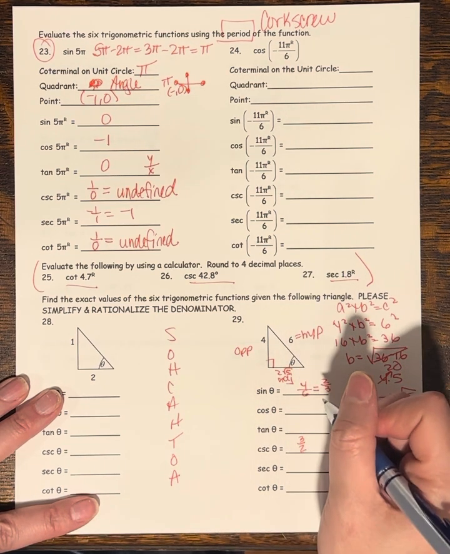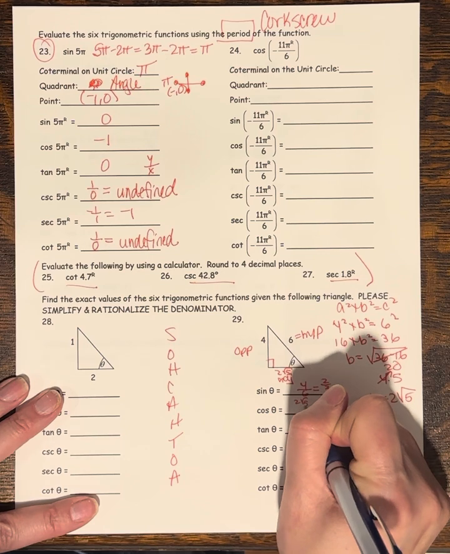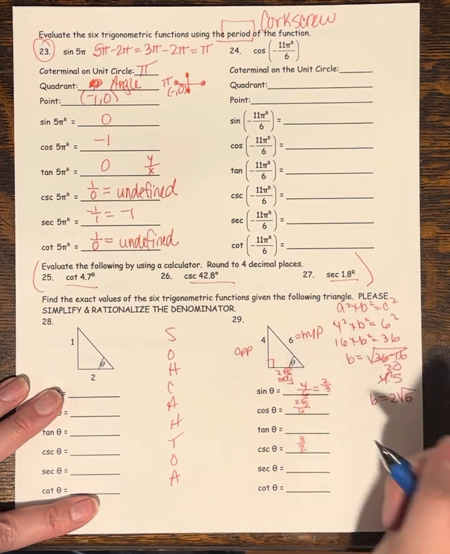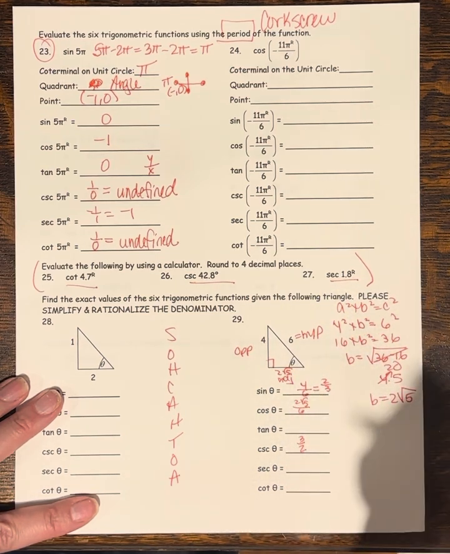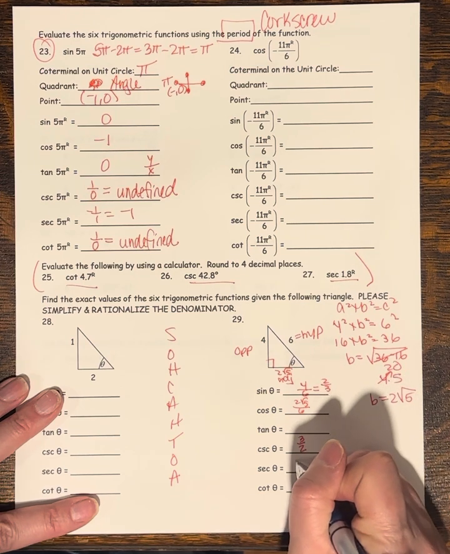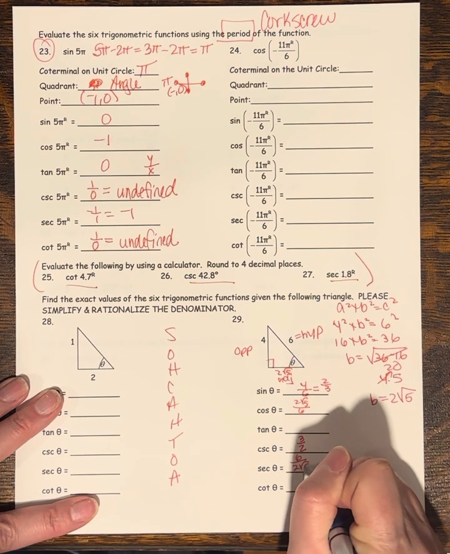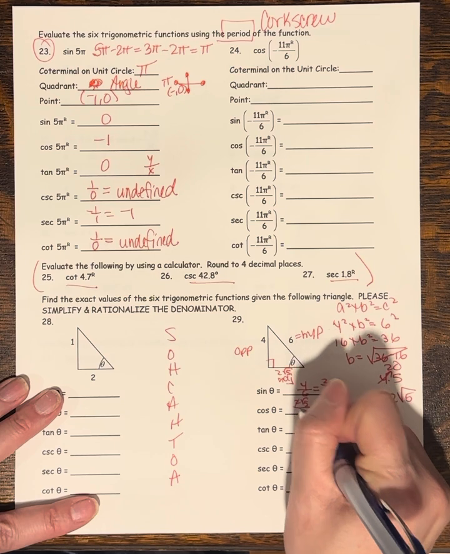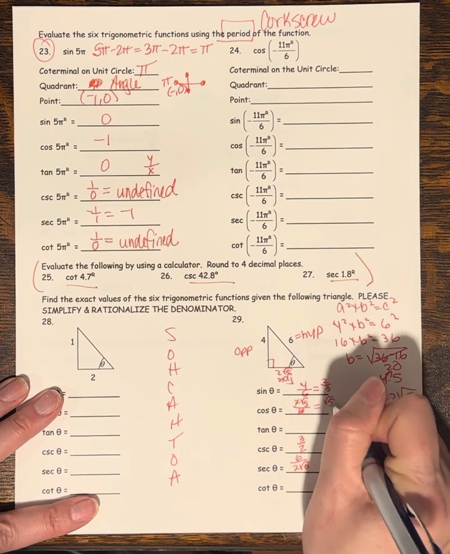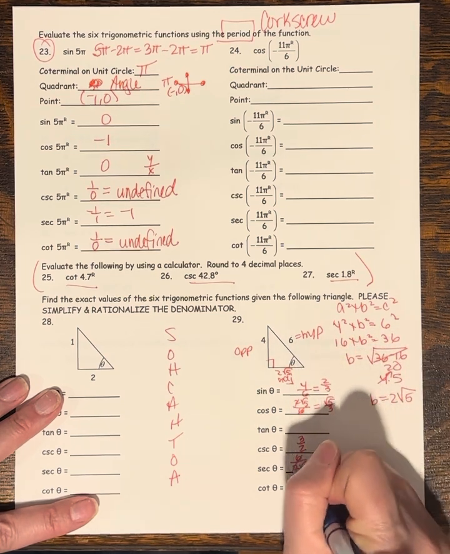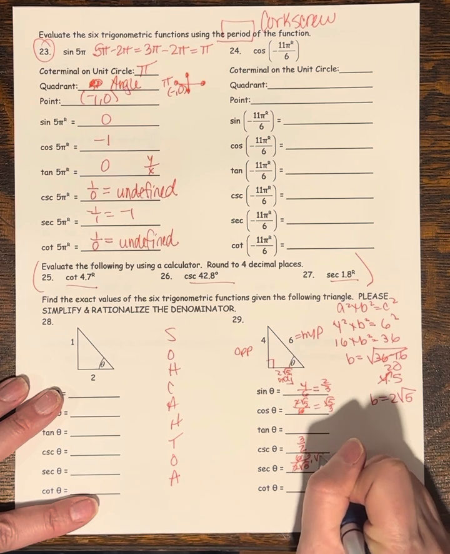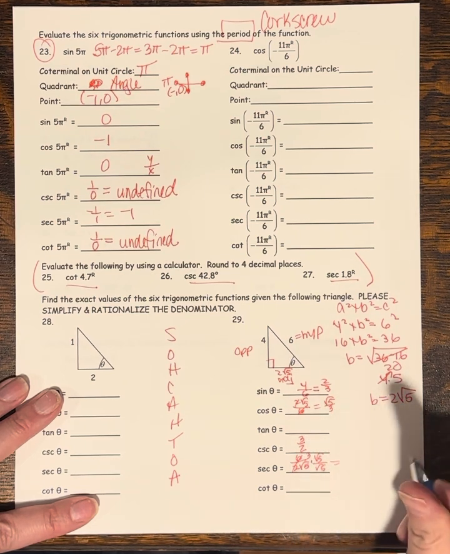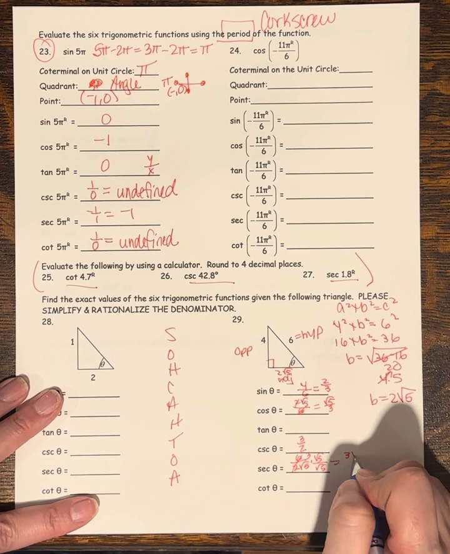Cosine. Cosine is going to be your adjacent leg, which is 2 square roots of 5, over your hypotenuse, which is going to be 6. Again, if I know that, then I also know its reciprocal function, which is going to be 6/2 square roots of 5. Notice this is not reduced, so reduce this first, and you're going to get the square root of 5/3. Same concept. Rationalize as you go, making sure you do not mess that up. Yes?